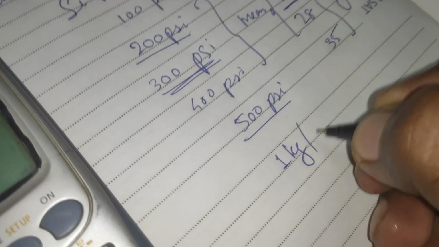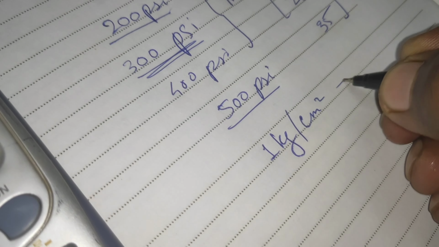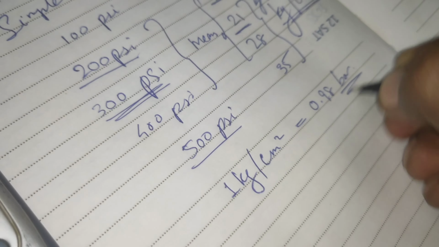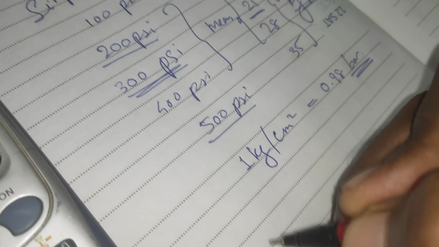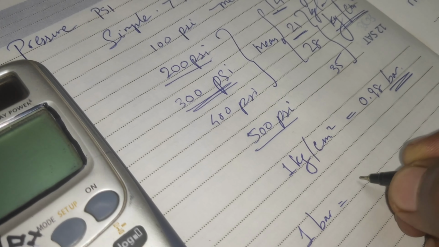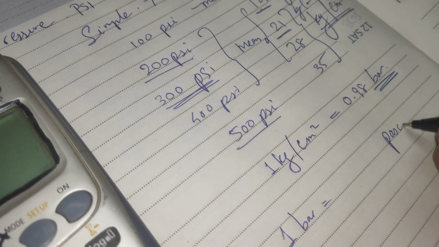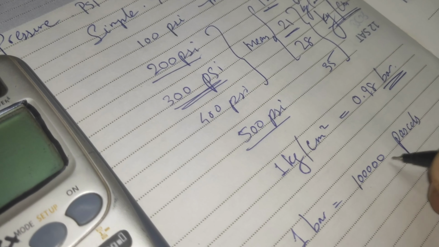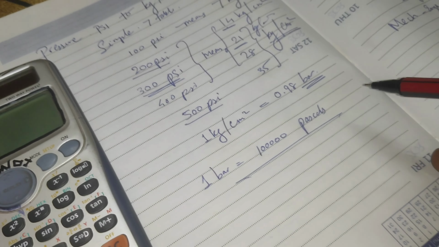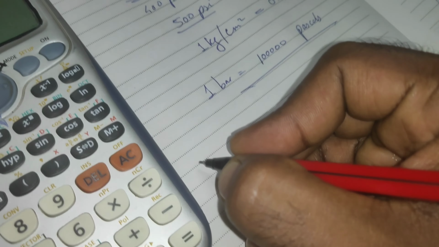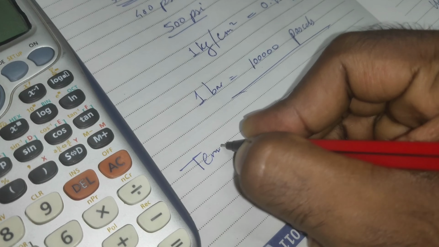Then 1 kg per centimeter square equal to 0.98 bar. So this is the kg to bar conversion. Then bar, 1 bar equal to how many pascals? So 1 lakh. So these conversions also they ask. For pressure, units and basic conversions.